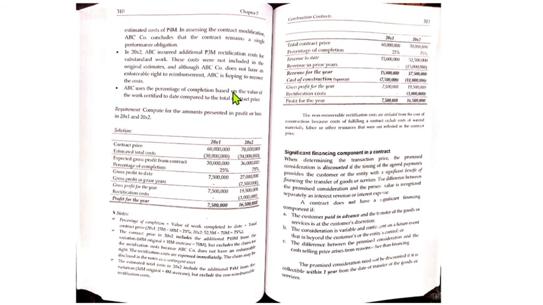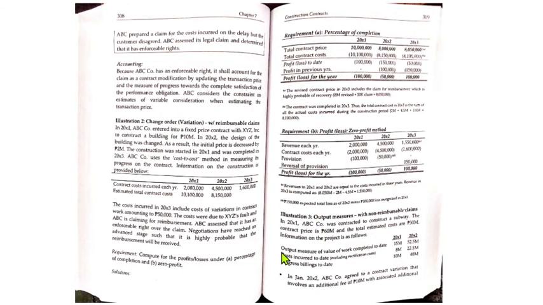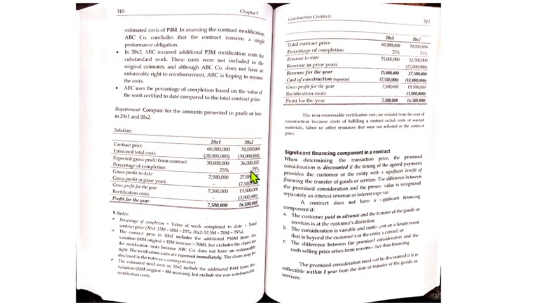Okay? ABC uses the percentage of completion based on the value of the work certified to date compared to the total contract price. So, percentage of completion siya, pero based siya sa value of the work certified. Asan ba yun? Ito po yun. Output measure of value work completed to date. So, dyan siya naka-base. So, okay, let us take a look at the problem.